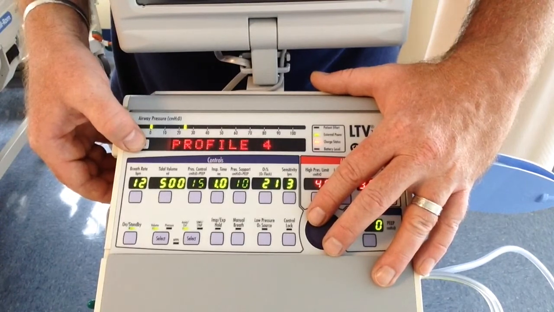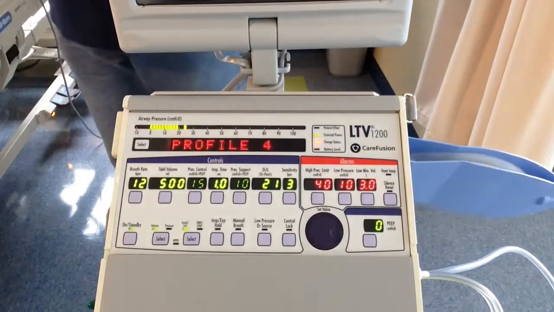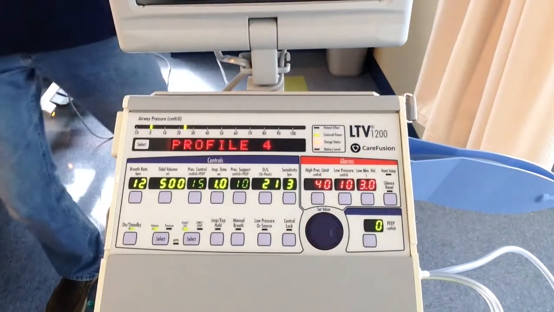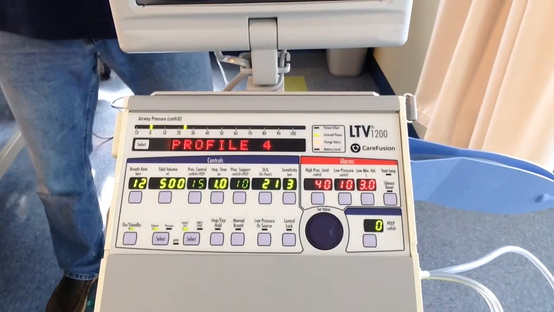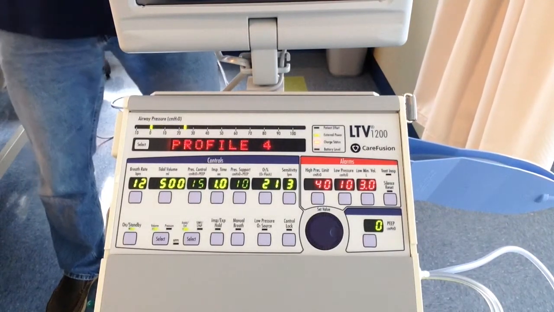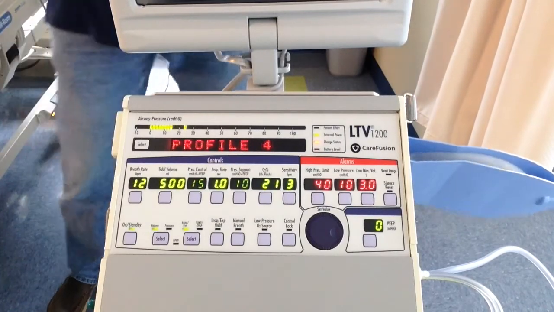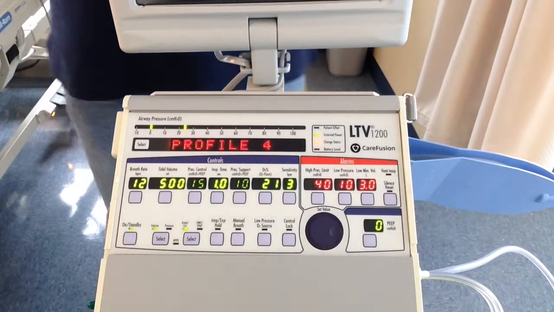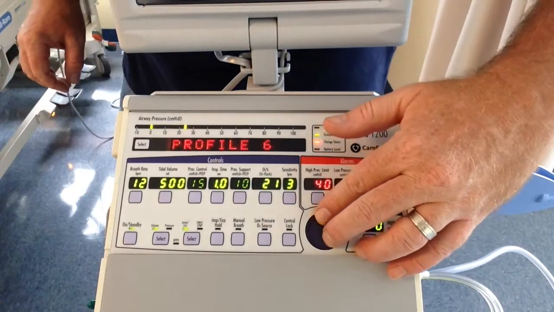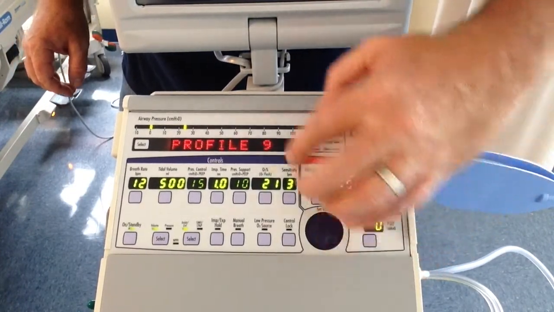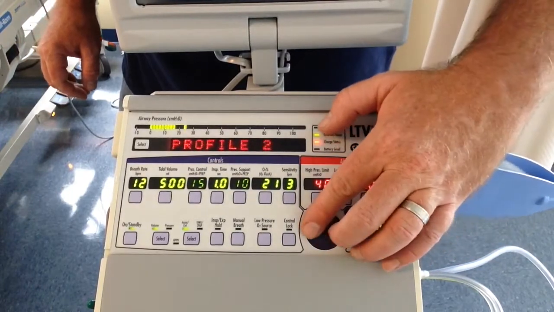Rise time. The rise time has to do with the profiles. The profiles are very good in pressure ventilation. They are operated in pressure breaths only. So one thing to remember, the higher the profile, the smaller the patient. So as you go up to profile 9, these are for your infants.